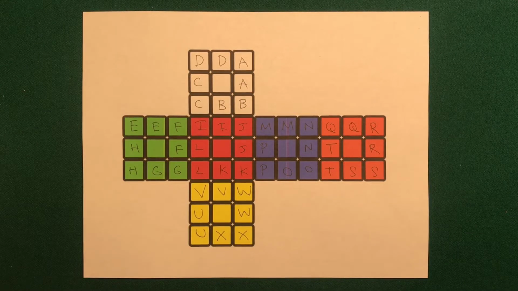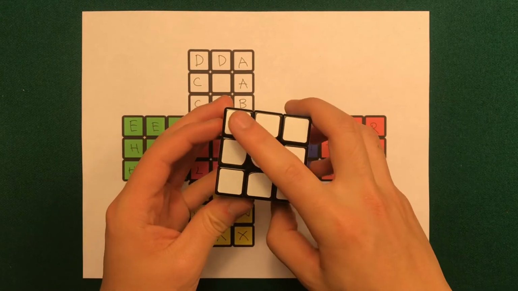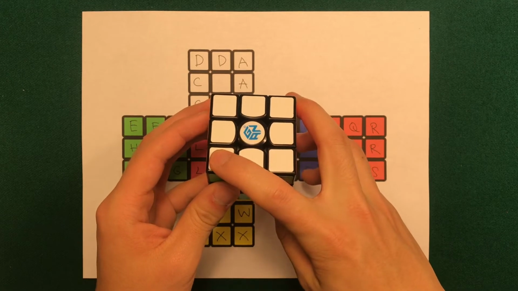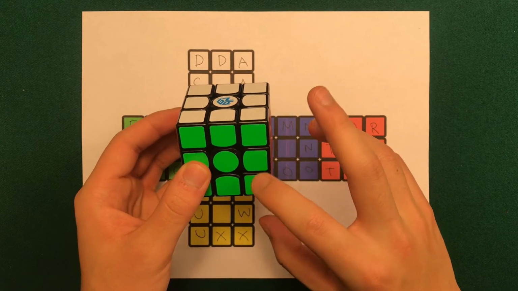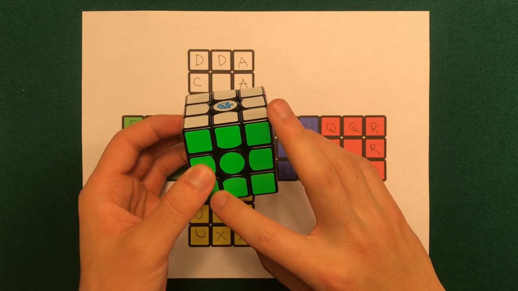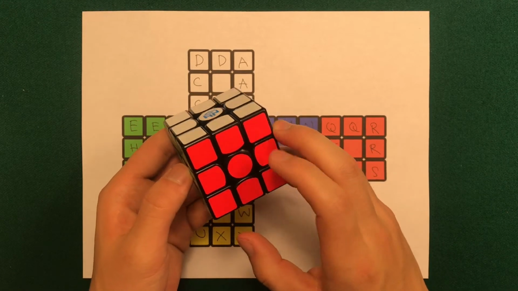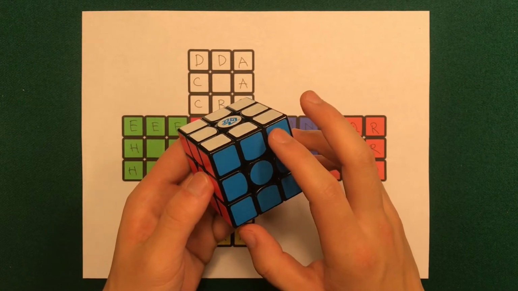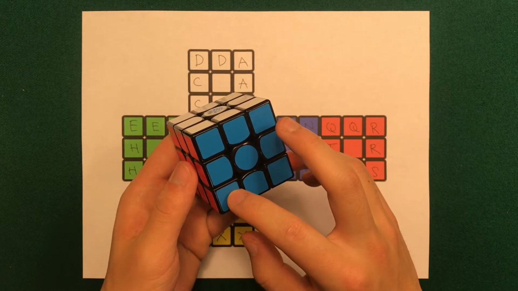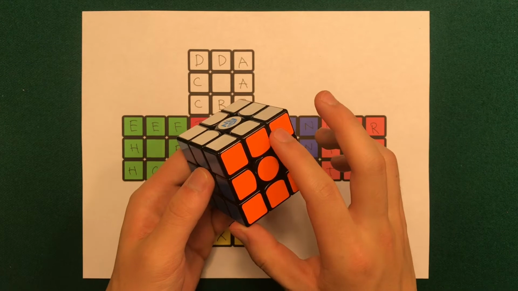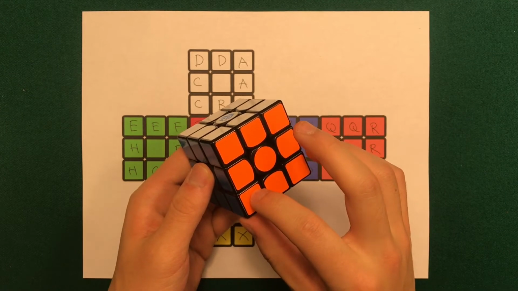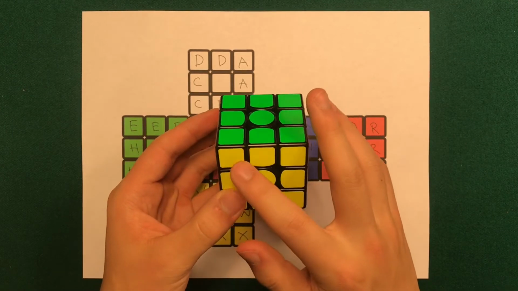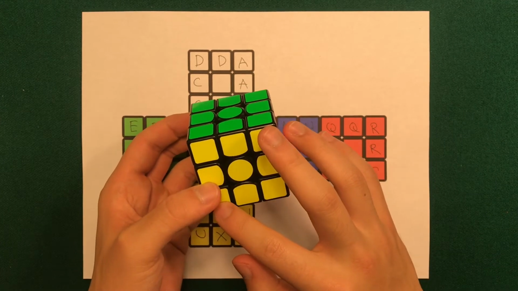First, we are going to assign a letter to the faces of the corner pieces. Starting on the white faces, we have A, B, C, D, followed by E, F, G, H on the green faces, followed by I, J, K, L on the red faces, followed by M, N, O, P on the blue faces, followed by Q, R, S, T on the orange faces, followed by U, V, W, X on the yellow faces.